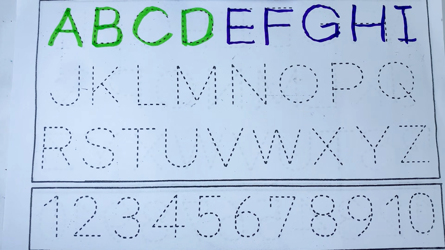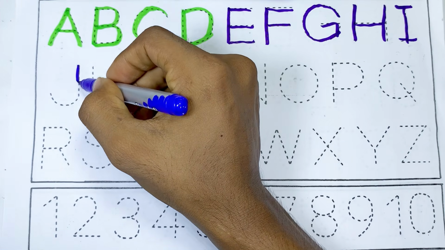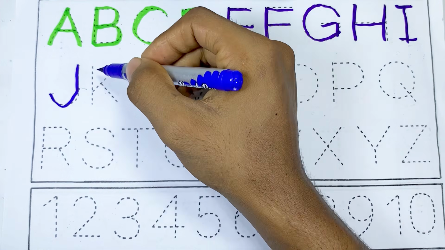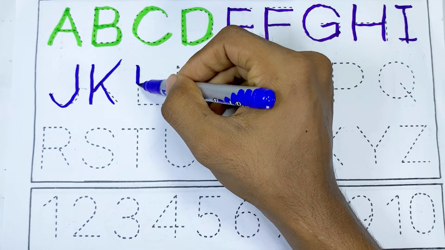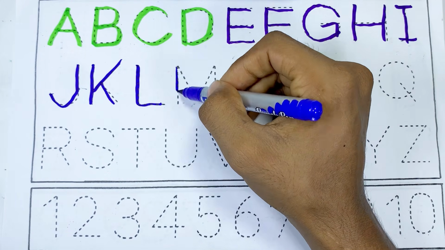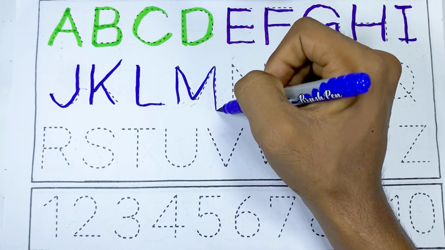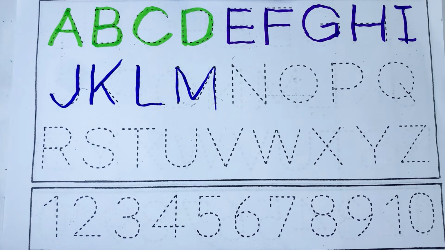Okay, so now you draw J. J for joker. K for king. L for lion. M for moon. Kids, now you draw N.